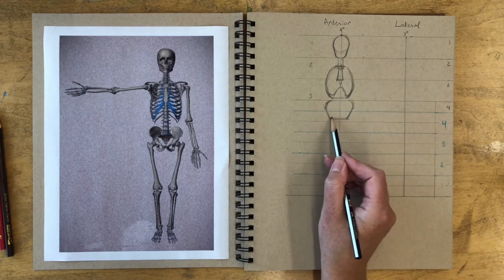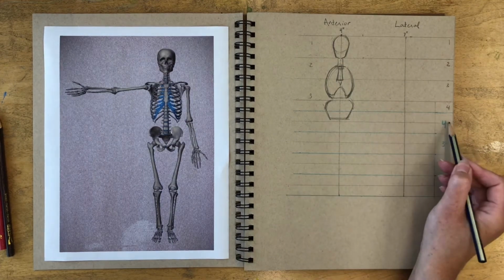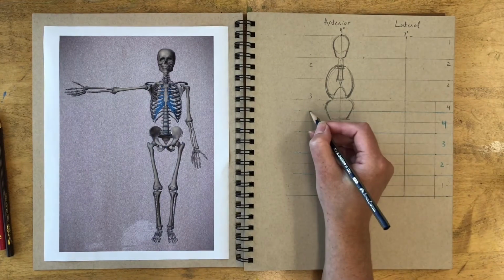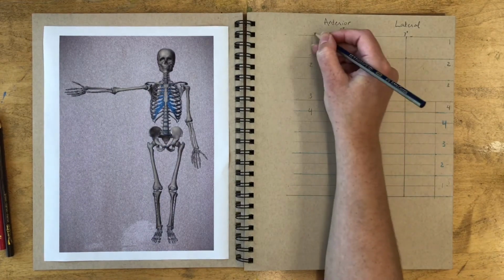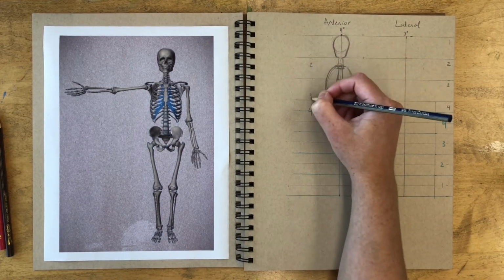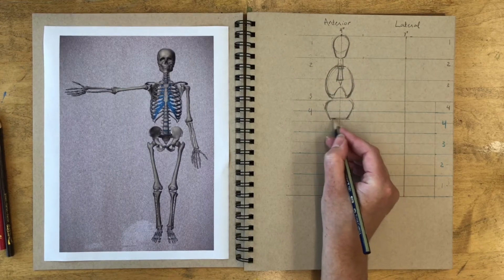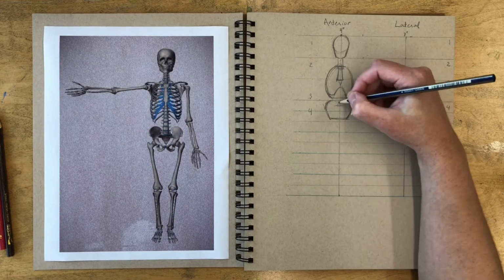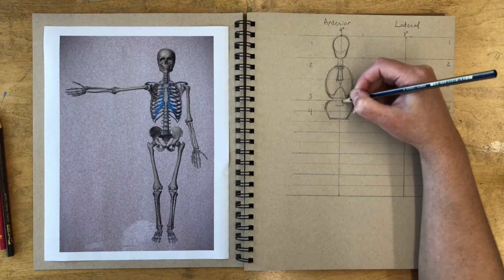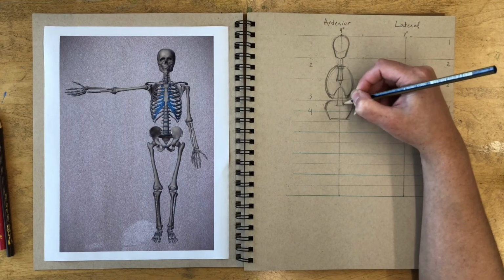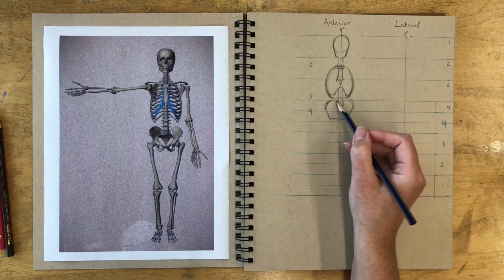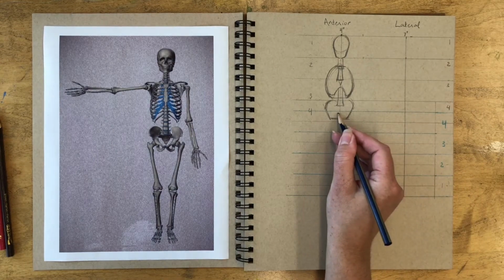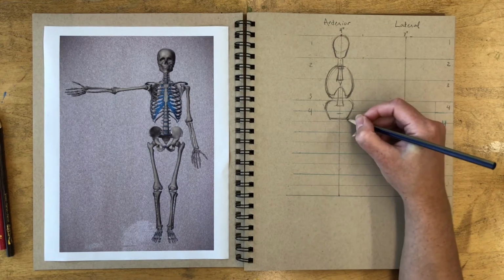And I'm stopping just above that fourth measurement. So 1, 2, 3, 4. That's the spine. The pubic symphysis, it's just below this green mark.